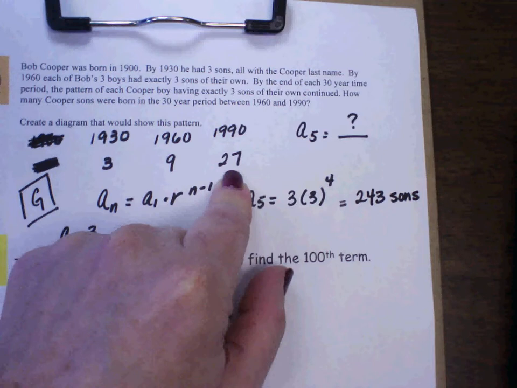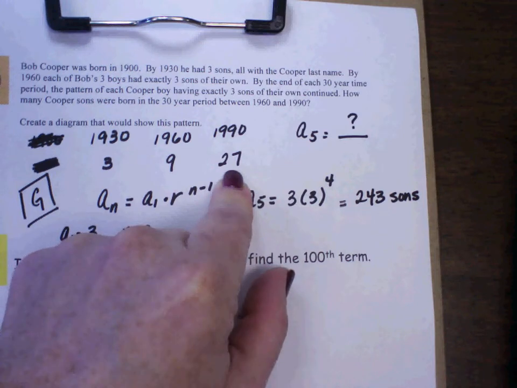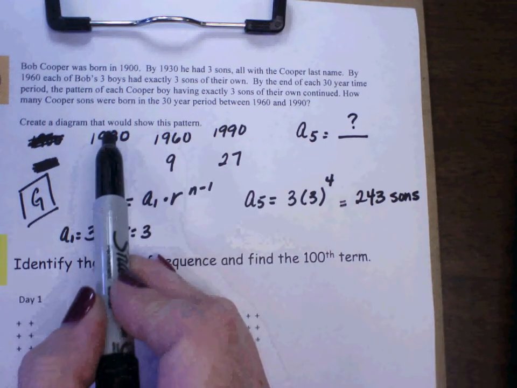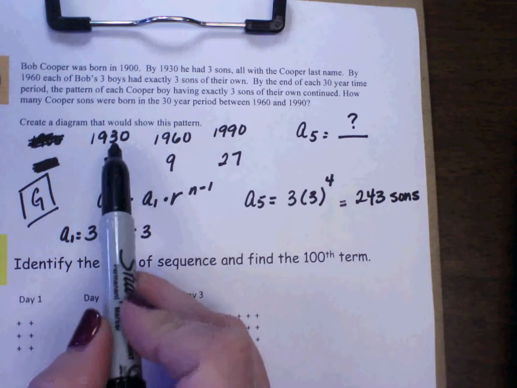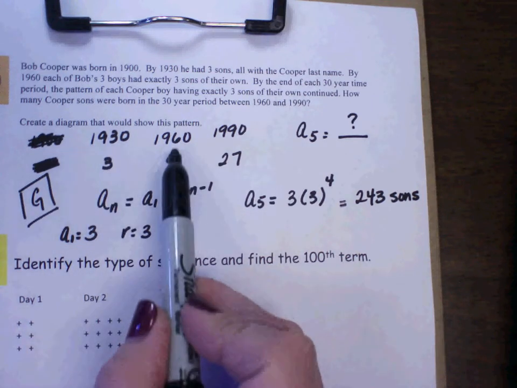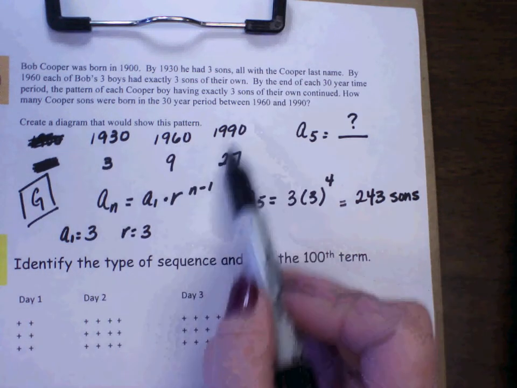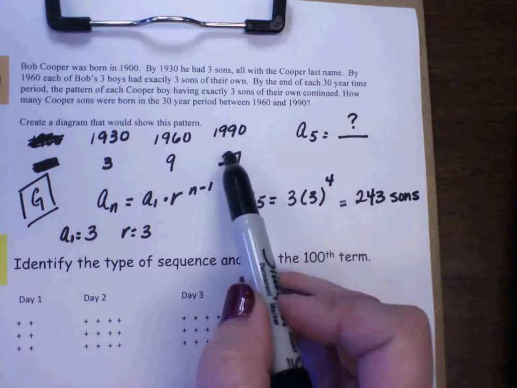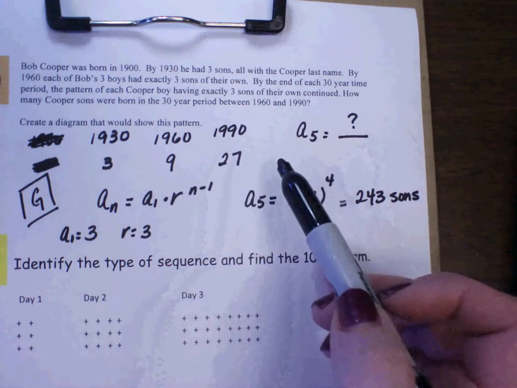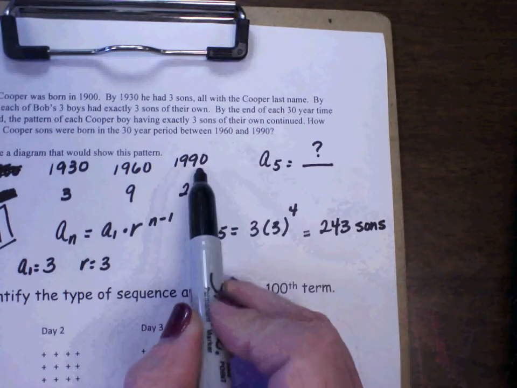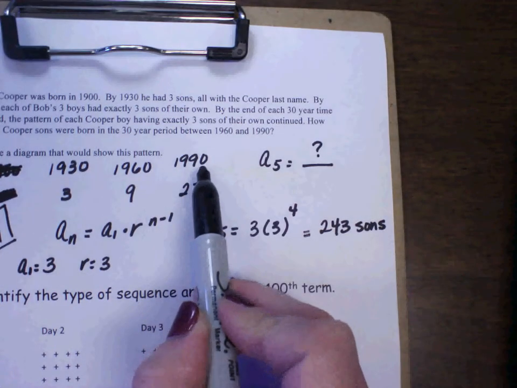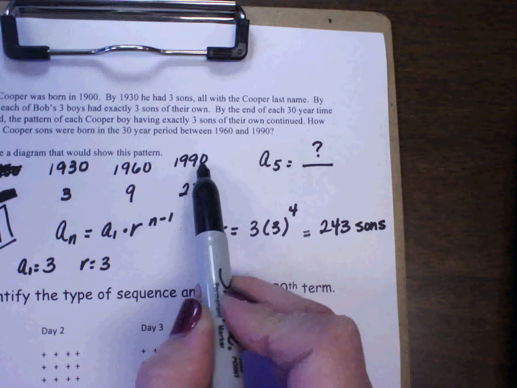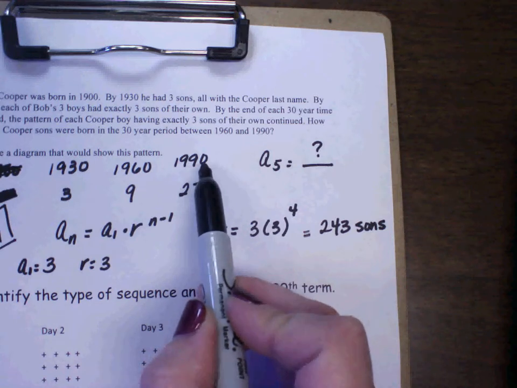All right, so let's see. This will be your first term, this will be your second term, and that will be your third term. I need my fifth term, right? So my fourth term would be what year? 2020. Very good. But that's not the term that I want. I want the fifth term.